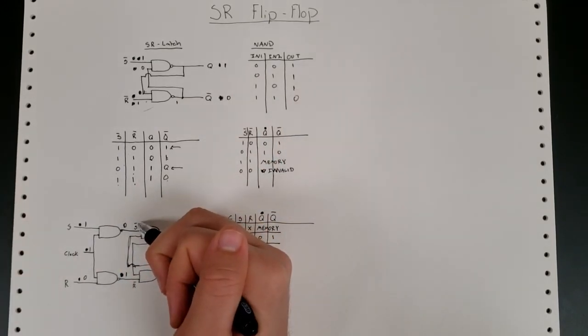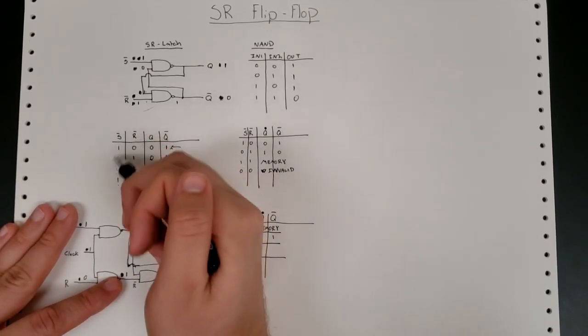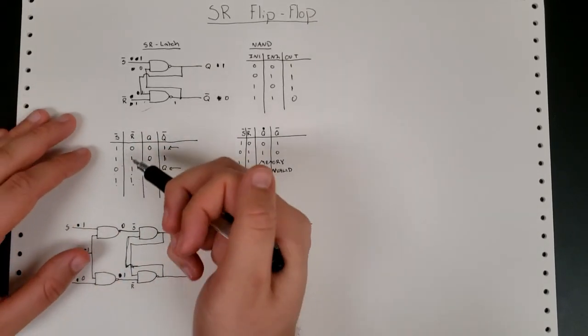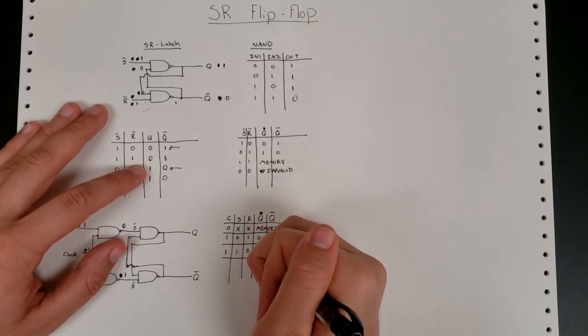Now we have our S complement is 0 and our R complement is 1. If we come back to this chart here that we made earlier, an input of 0, 1 gives us a Q and Q complement of 1 and 0.